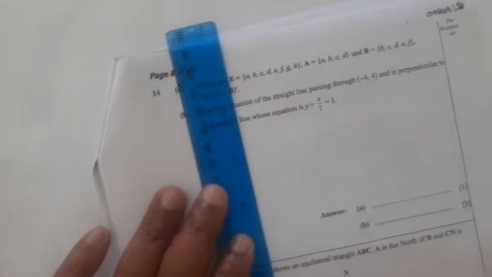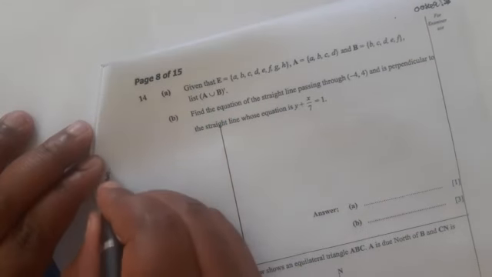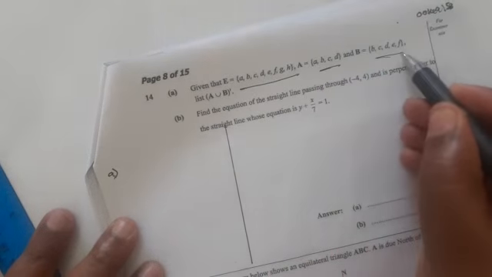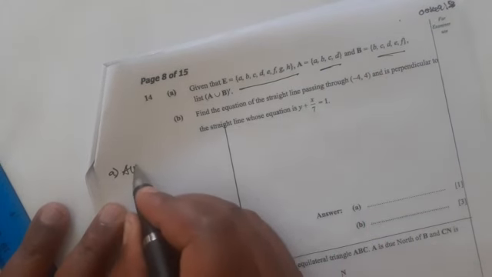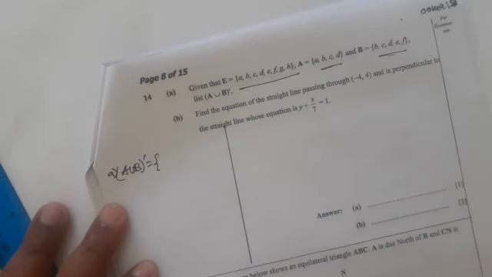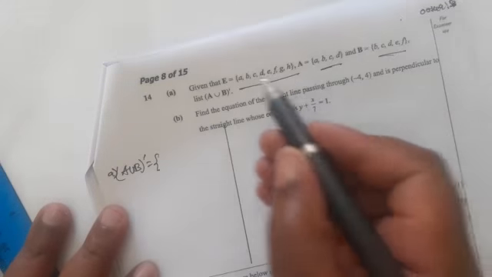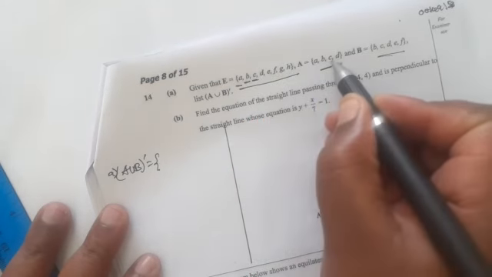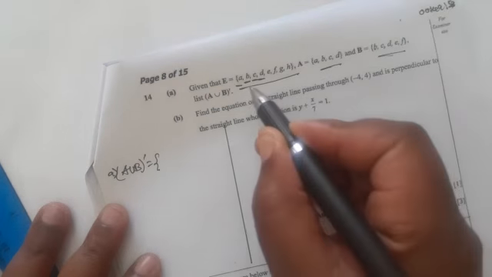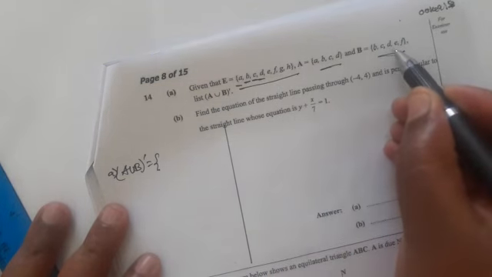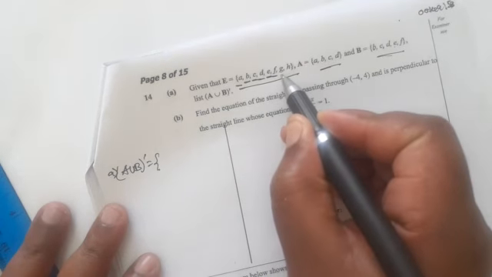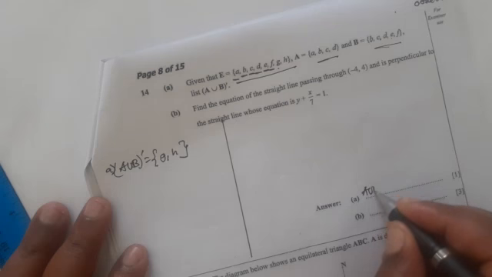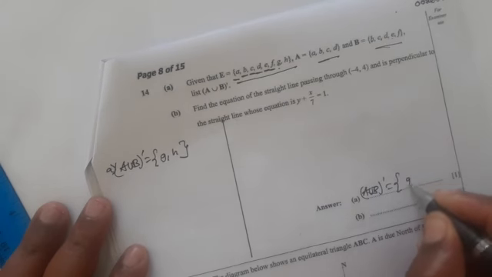Okay, so let's go to 14A. Given that the universal set is this one, we have A here and B there. List A union B complement. It means the elements that you are going to list here should not be found either here or there. So we need to remove A, B, C, D; B and C have already been cancelled here, then D also. Then we remove E and F. These are not needed. What are we remaining with? G and H. So this is your answer: A union B complement is equal to G comma H.